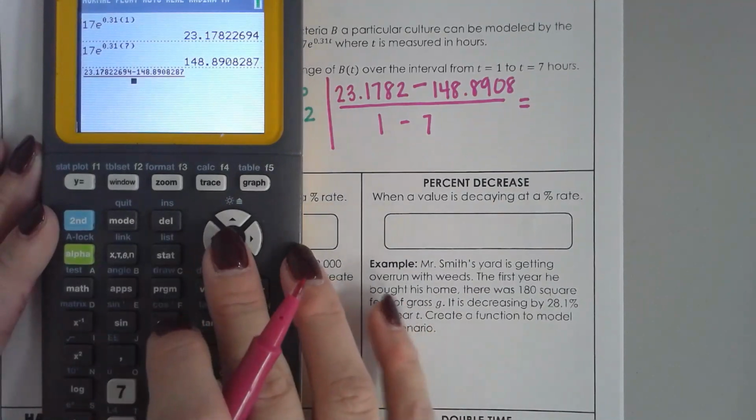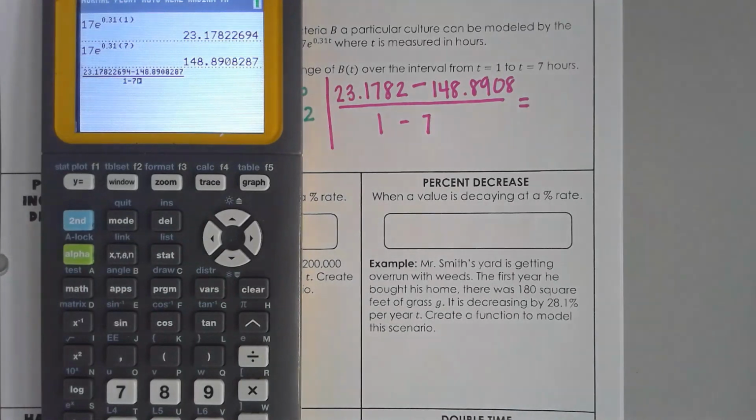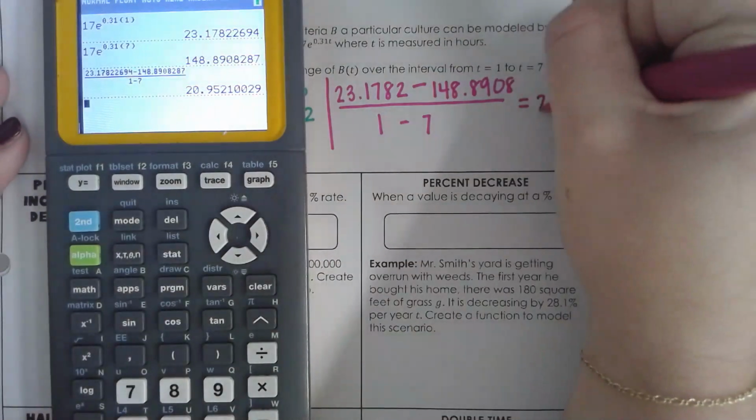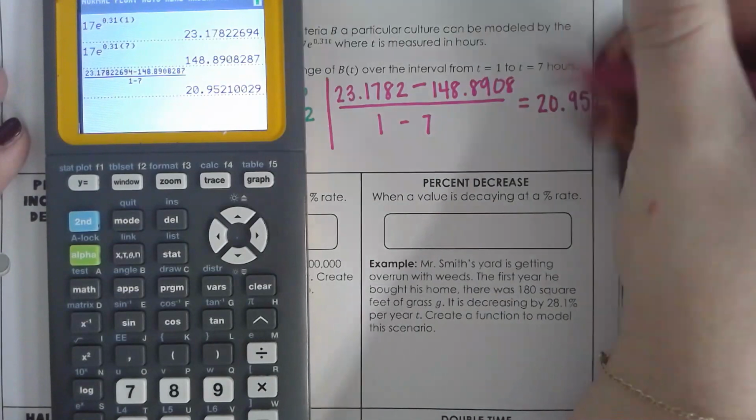See what I did there? Instead of actually typing those numbers in, I went up and highlighted them in my calculator and hit enter, and it brought it down to my fraction. And now I know that's more accurate than what I have because it's got more decimal places. And it saved me some time. Equals 20.9521.